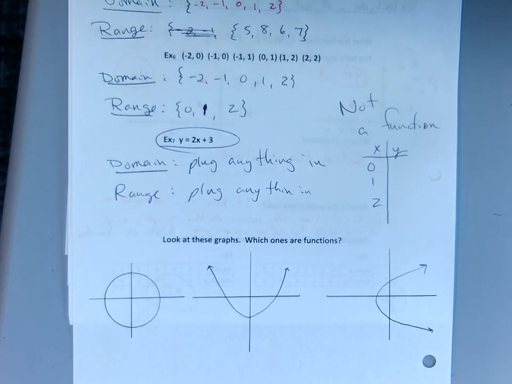So we did this on our warm-up. If x is 0, what's y? Come on, you guys, if I put 0 right there, 2 times 0, plus 3 is 3. If I put 1 in right here, 2 times 1, and if I put 2 right here, what do you get? 7, okay?